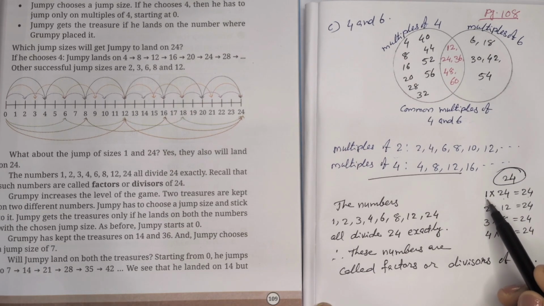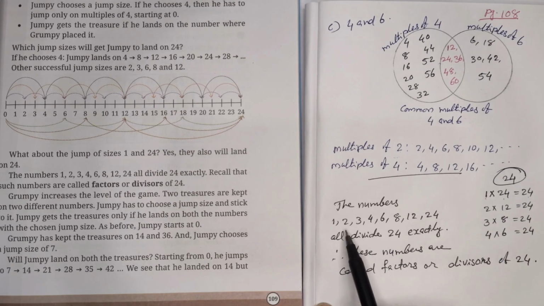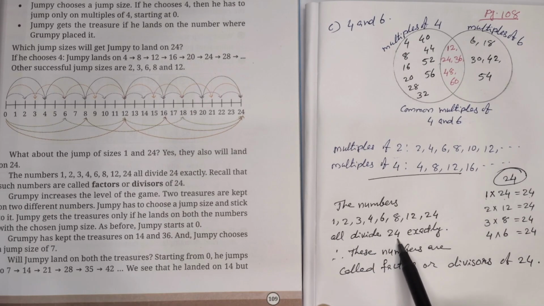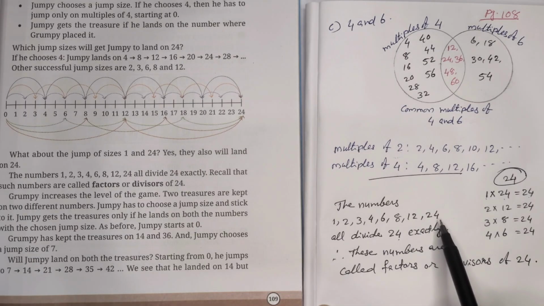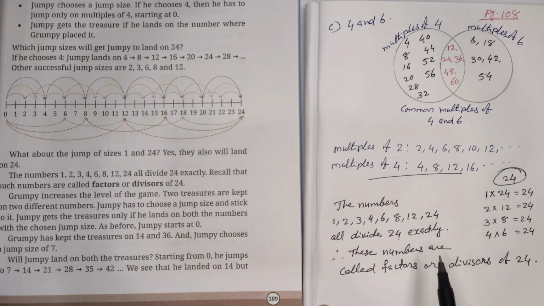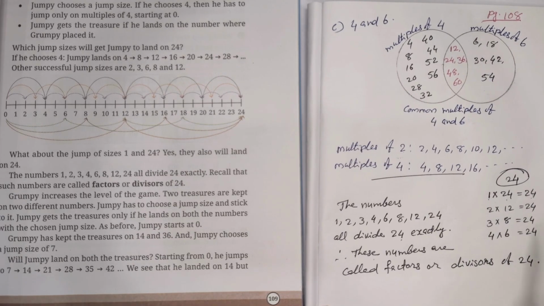So we can write in order, in U shape: 1, 2, 3, 4, 6, 8, 12, 24. These are all the numbers that divide 24 exactly. That means if you are dividing 24 by any one of these numbers, we will get the remainder 0. Completely we can divide. So these numbers are called factors or divisors of 24.